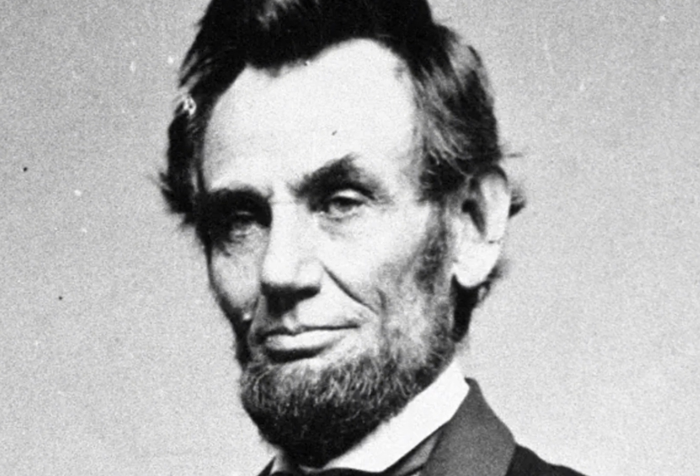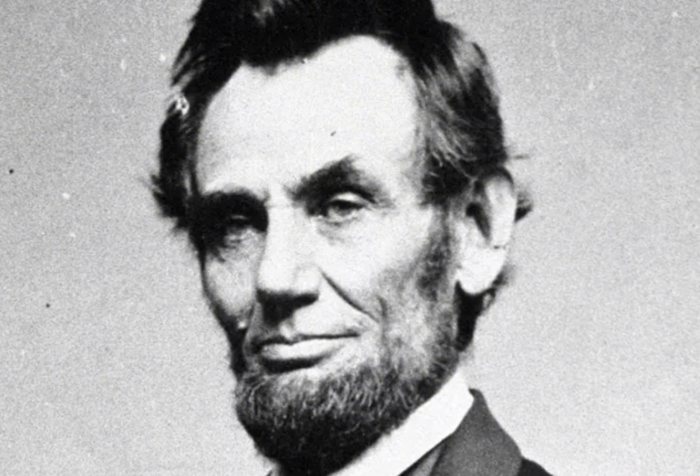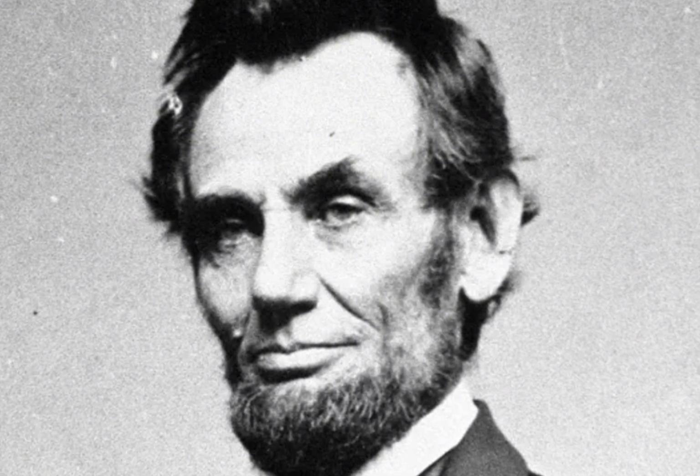Abraham Lincoln was born on February 12, 1809, near Hodgenville, Kentucky, in a small log cabin. He was the second child of Thomas Lincoln and Nancy Hanks. Lincoln's early life was marked by many hardships. He had an older sister, Sarah, but his younger brother, Thomas Jr., died in infancy.